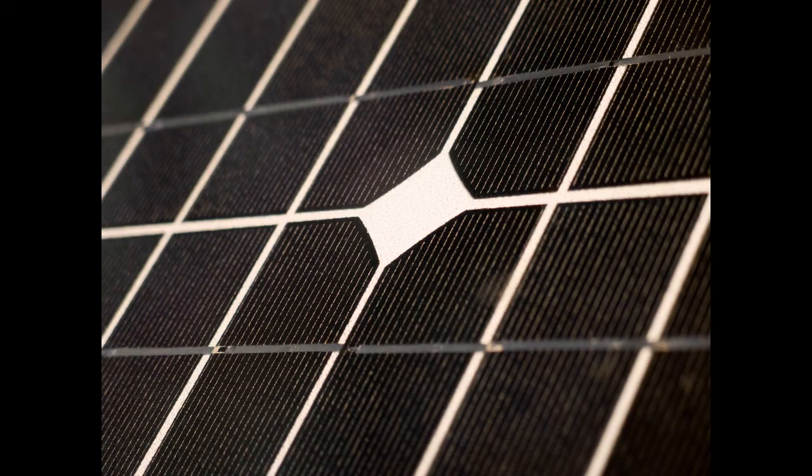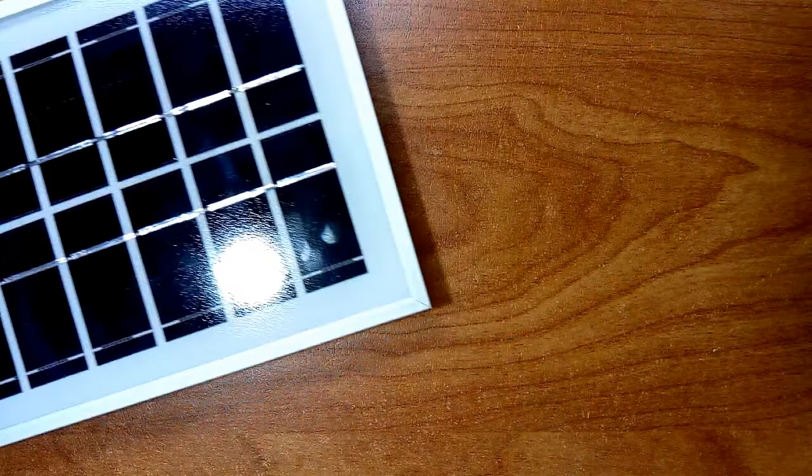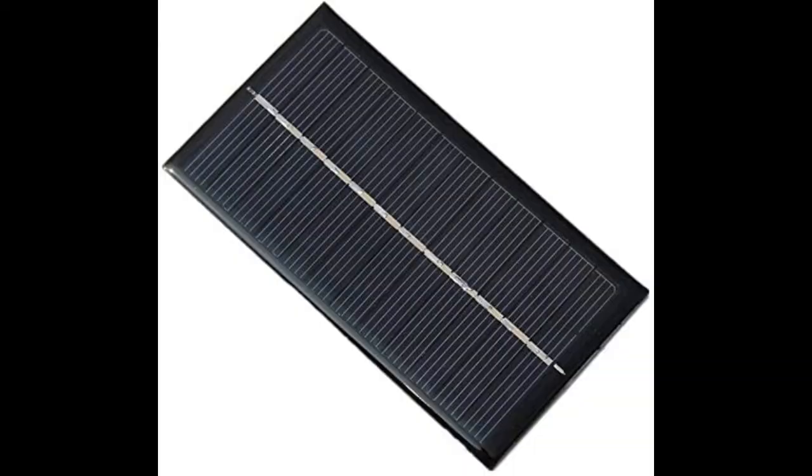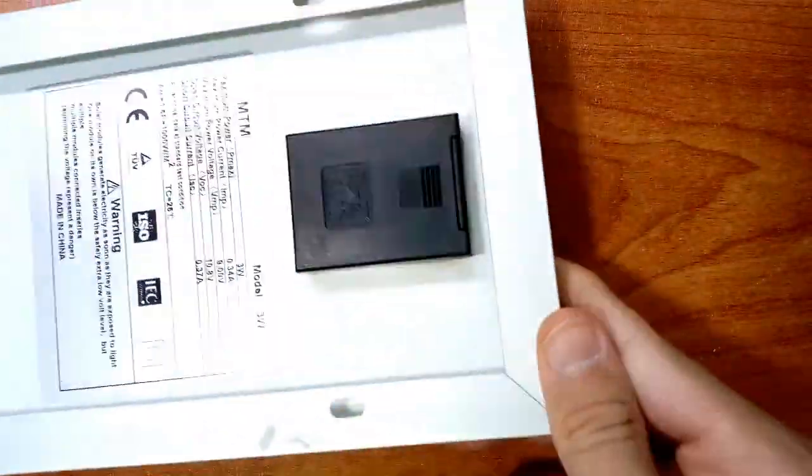And lastly, this is the monocrystalline type of solar panels, which is higher in efficiency and a little bit also expensive. In my opinion, I prefer buying solar panels with aluminum frames rather than buying just solar cells like this, because they can be very fragile and can be broken easily.